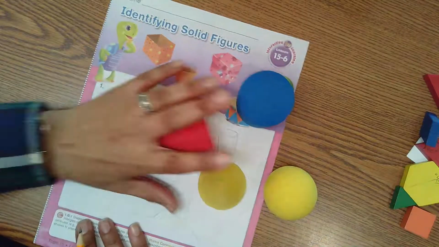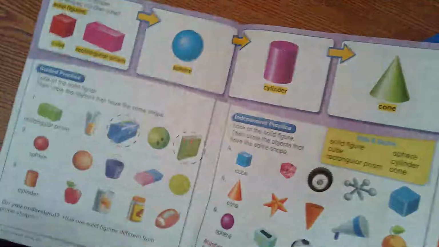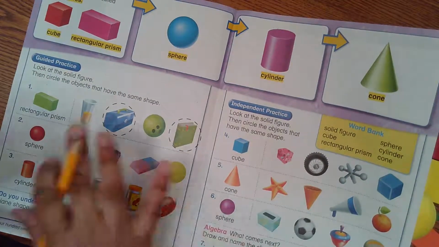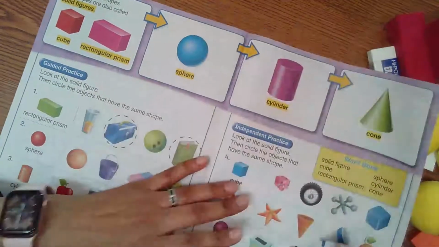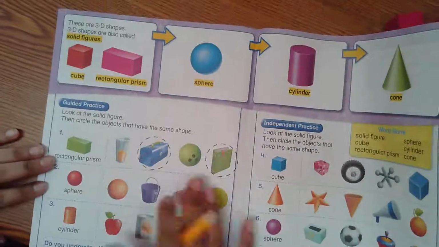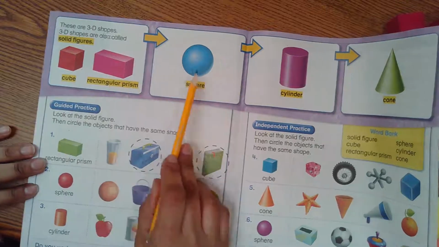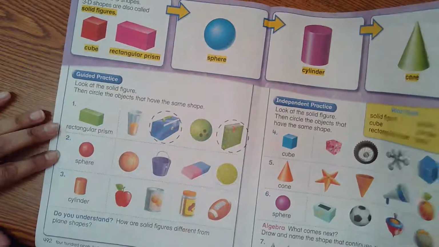All right, let's turn the page and see what we have. We can identify these shapes in items that we have at home or in our room.